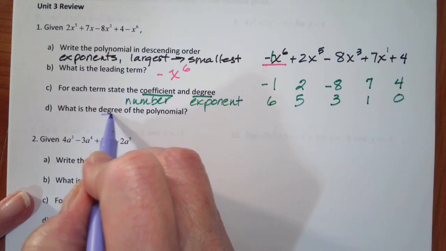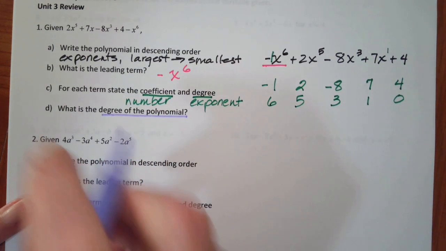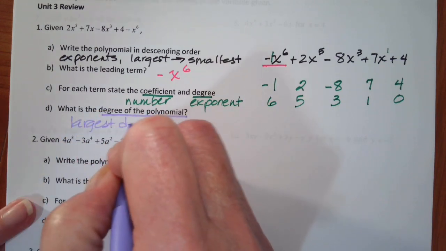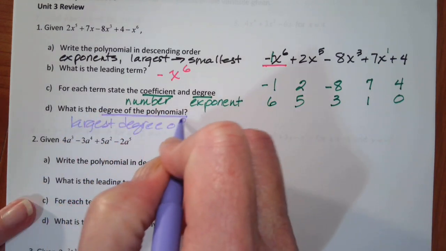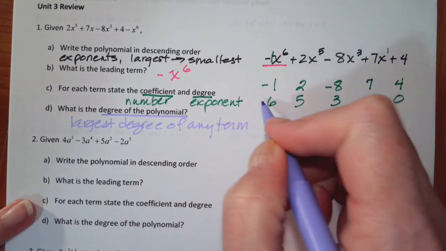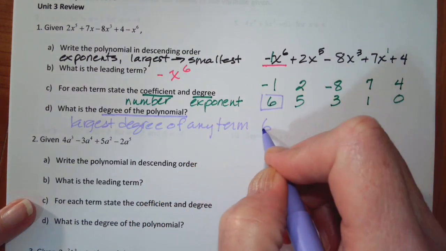Okay. The degree of the polynomial is the largest degree of any term. So the largest degree is 6.